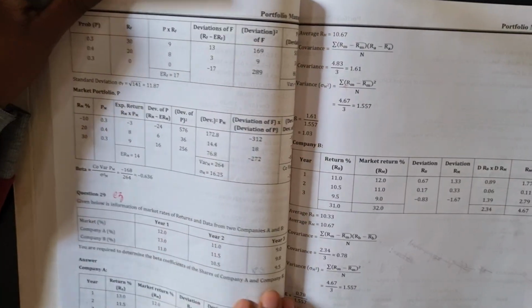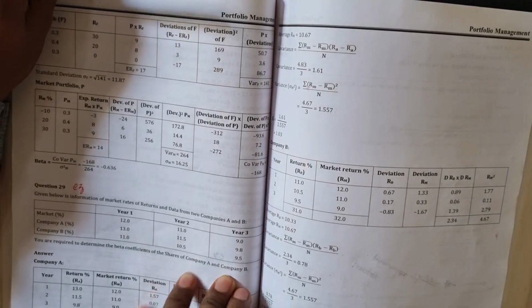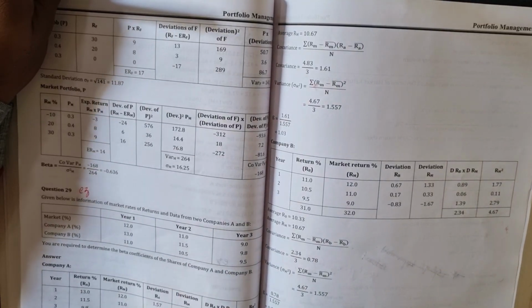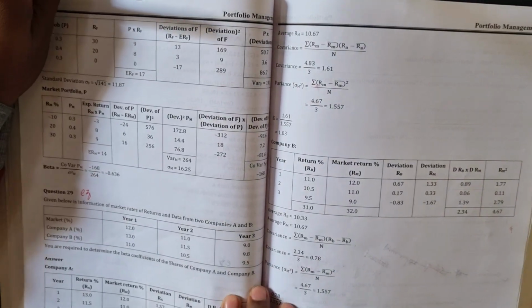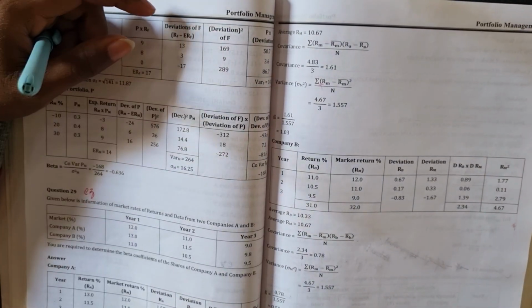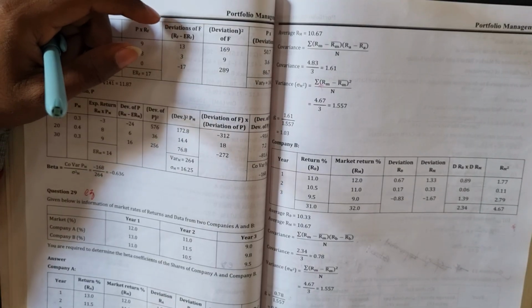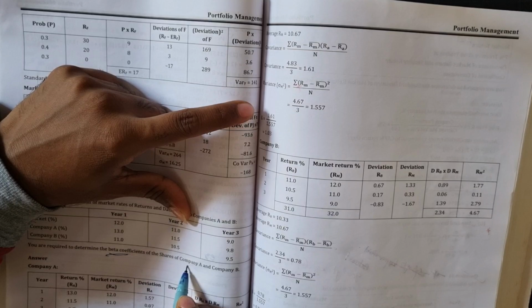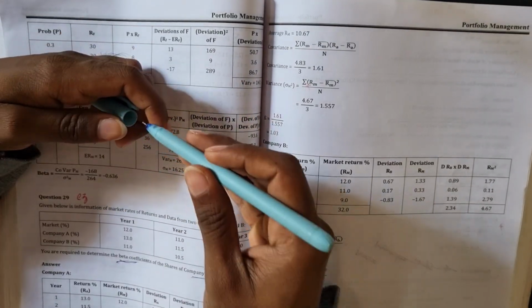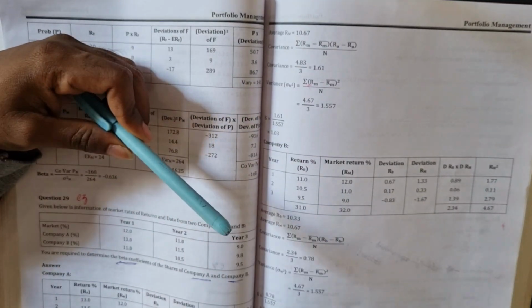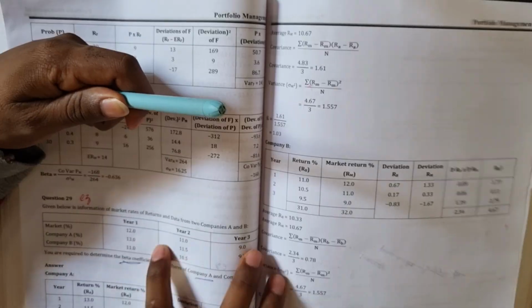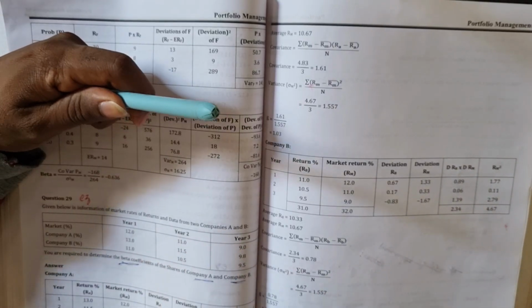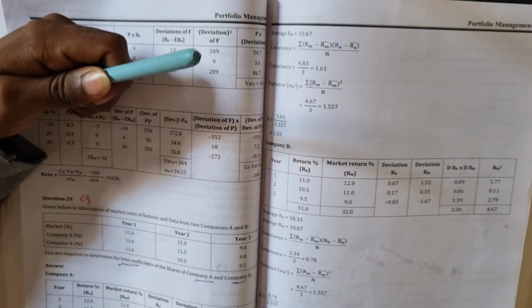Question 29 is also very easy. You just have to find the beta of security A and B. We will find the covariance between them, and we will find it. Very easy.